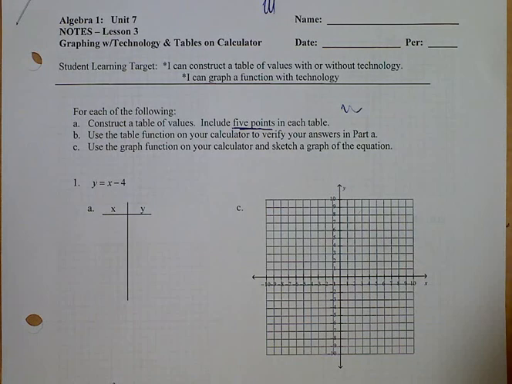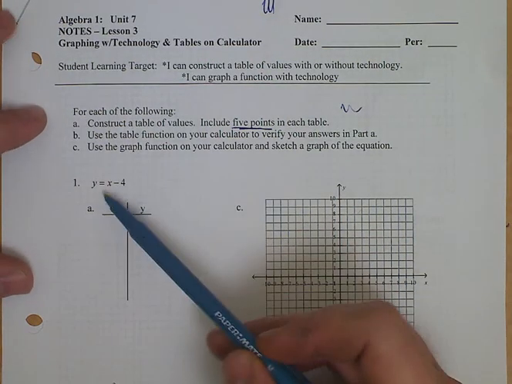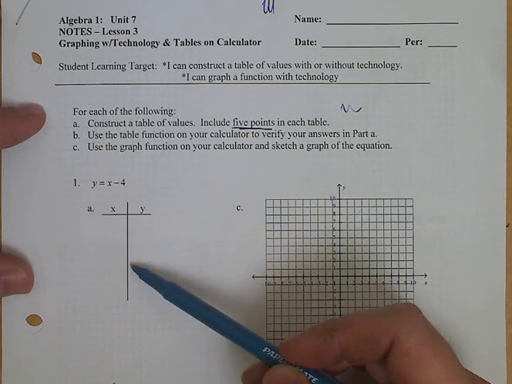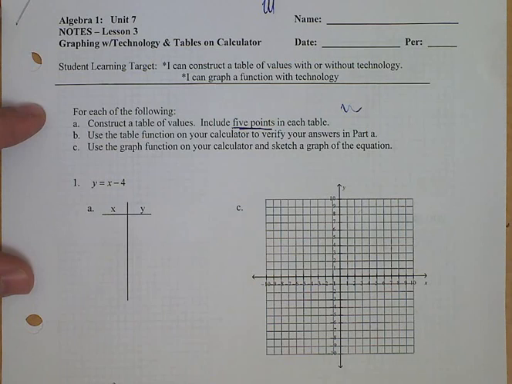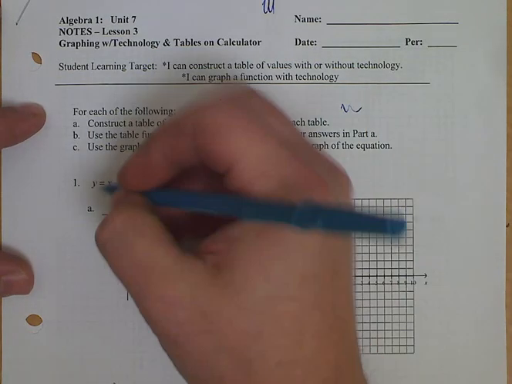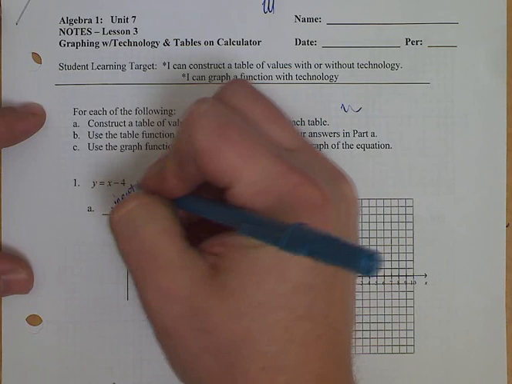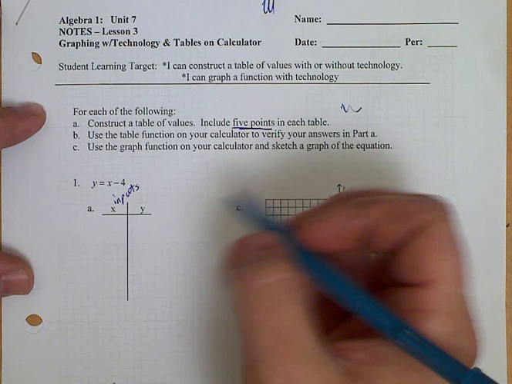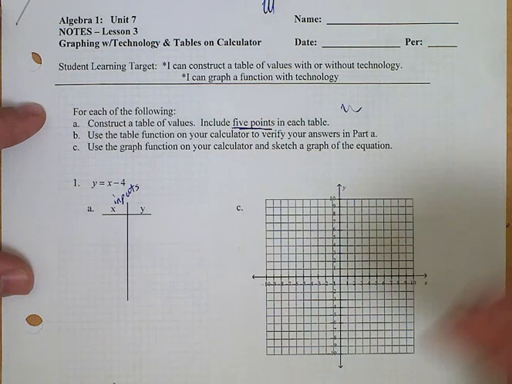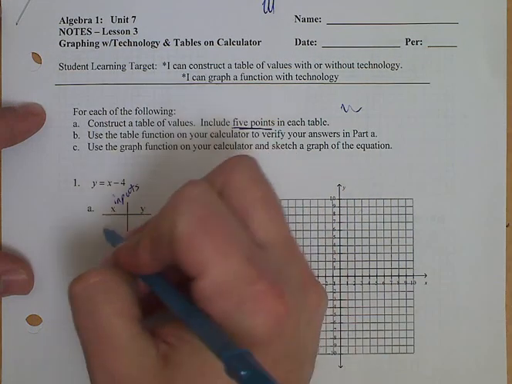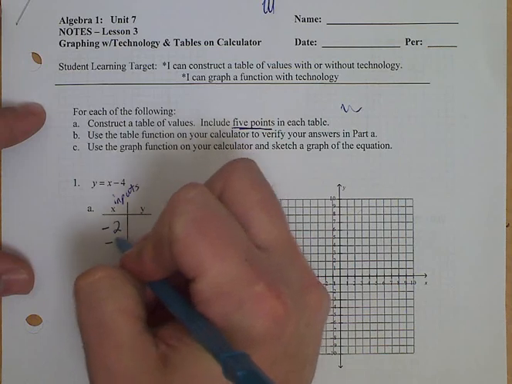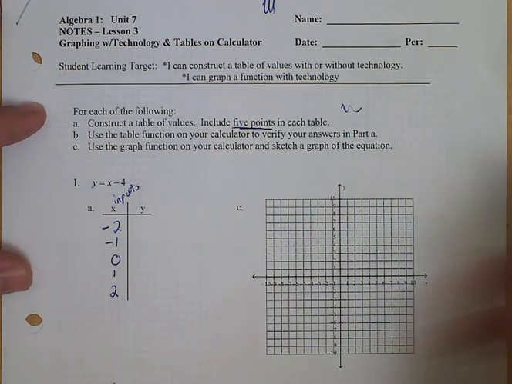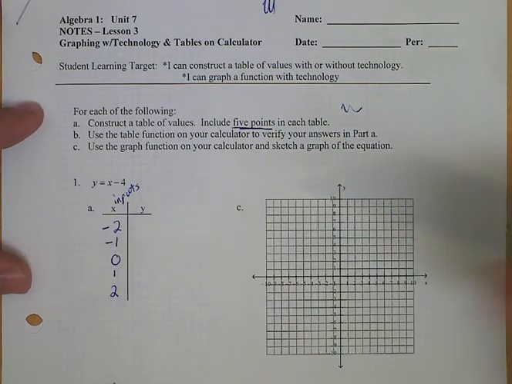Alright, so for 1, my function is y equals x minus 4. Okay, and I have my table here. For my table, we want to select some points. So what I'm going to do is select x values, or inputs, and then plug them in and find what the outputs are. Normally I always want to use things like 0, -1, 1. For this, I'm actually going to use -2, -1, 0, 1, and 2. Normally I like to use 0 and 1 and -1 because those are easy to plug in and solve.